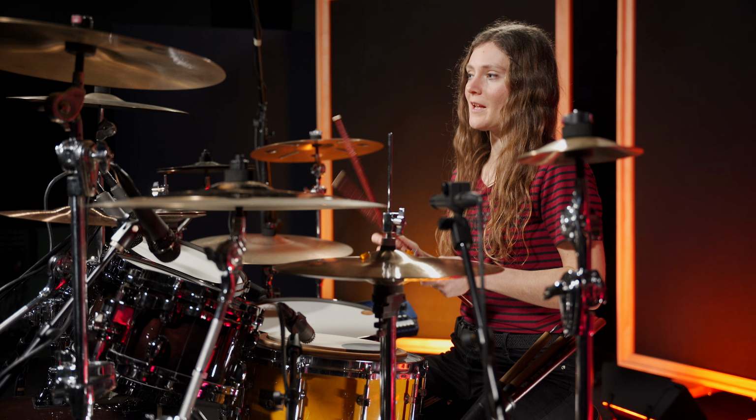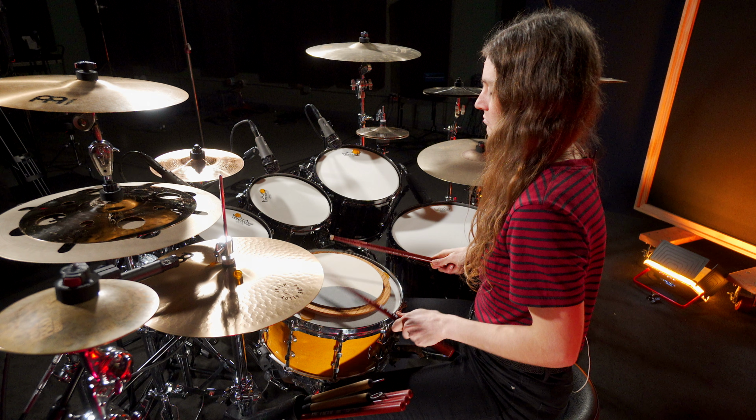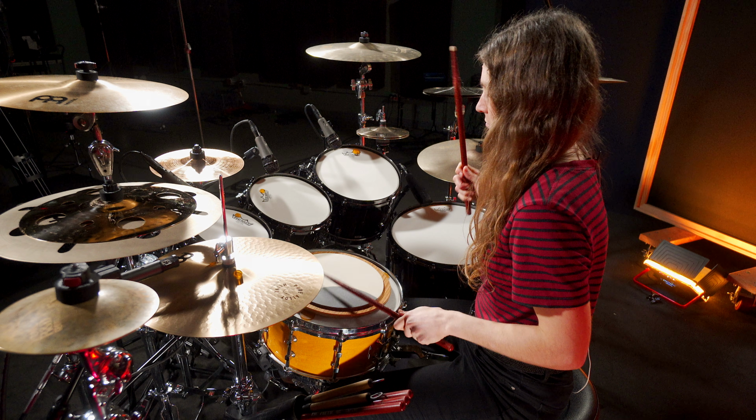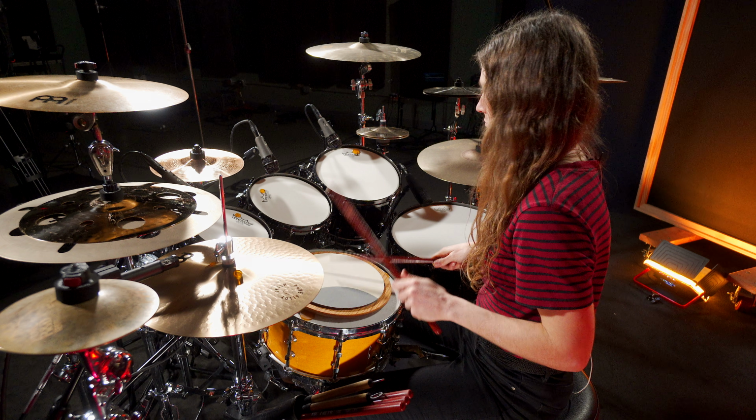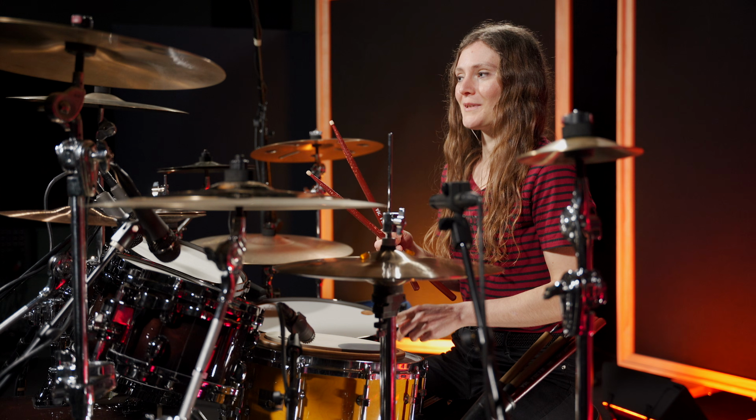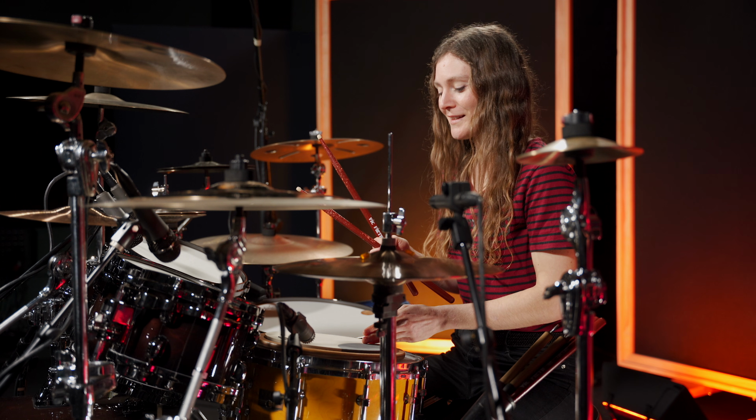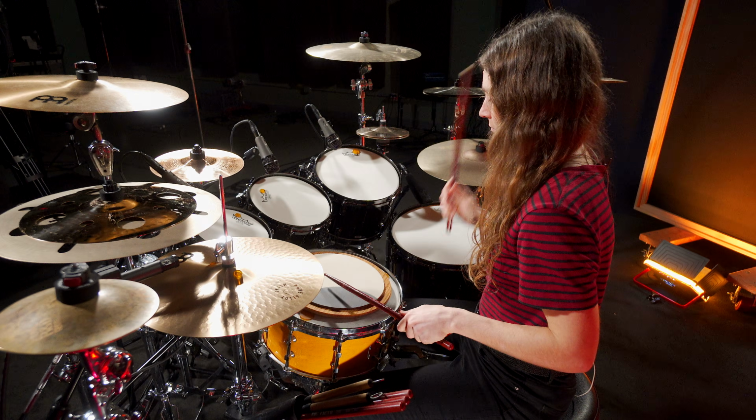For example, let's take our classic paradiddle: right, left, right, right, left, right, left, left. In the click, we would tend to play it this way. But now, let's try and dive into every subdivision. And the first one is not the simplest, because you have to be very accurate and hit really with the click, and that's not that easy.